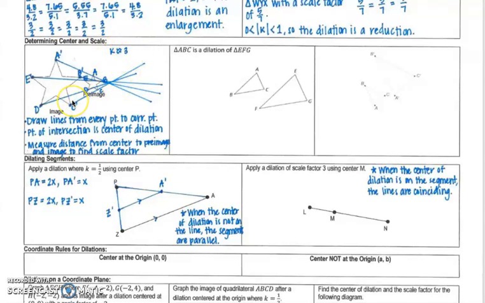Another way to do this, because I wanted to check and make sure, just because my center of dilation is a little bit off, if you can see, like I missed, some of my segments are just a little off, I measured from this point here across the star to this point here, and then the corresponding segment in the pre-image, this point here to this point here, and it was 3.